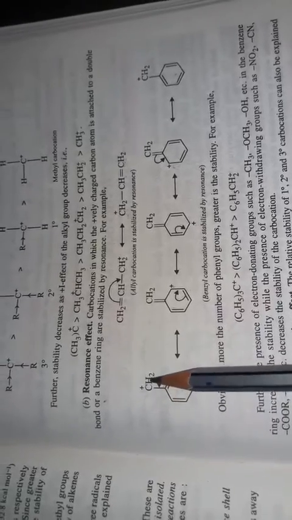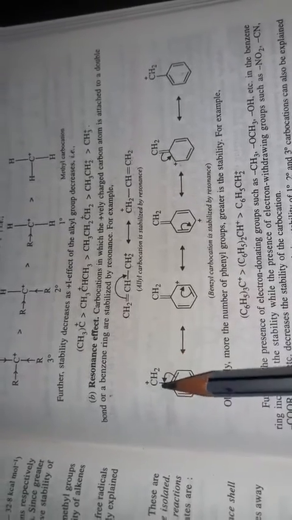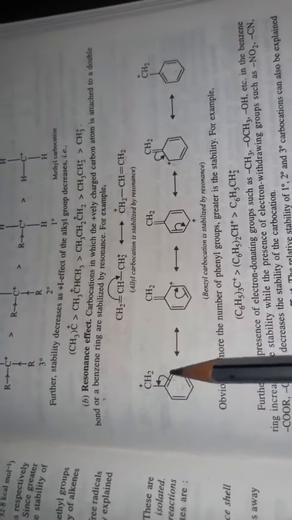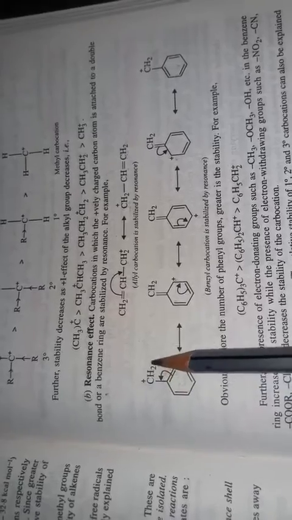Okay, so here that can be removed from two hydrogens with attachment of a phenyl group, C6H5, or be attached to this benzene again from this carbon. So the more the phenyl groups, the more the stability.